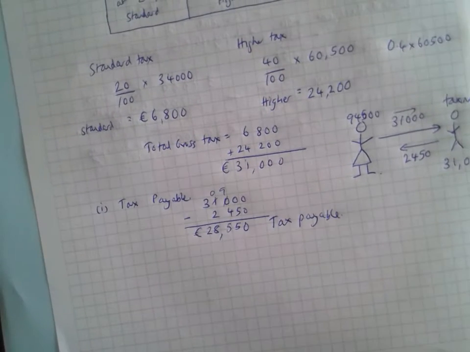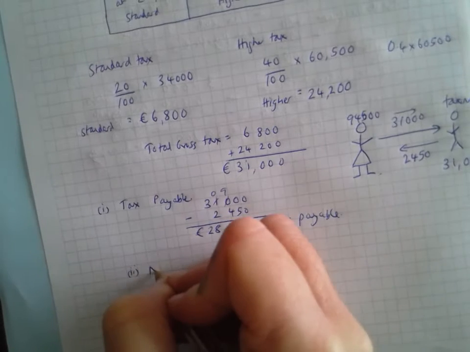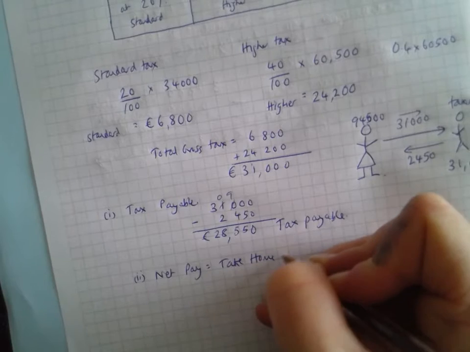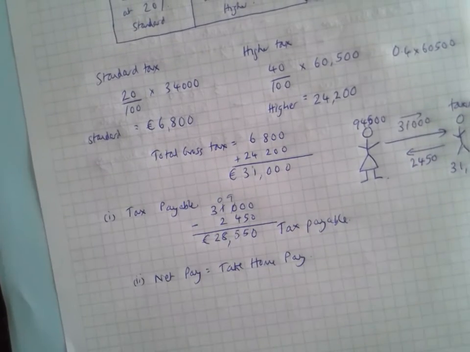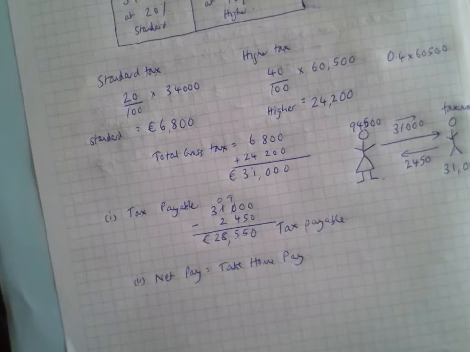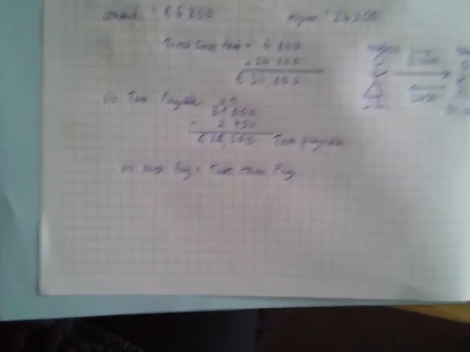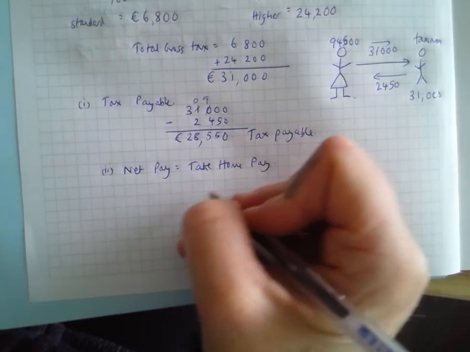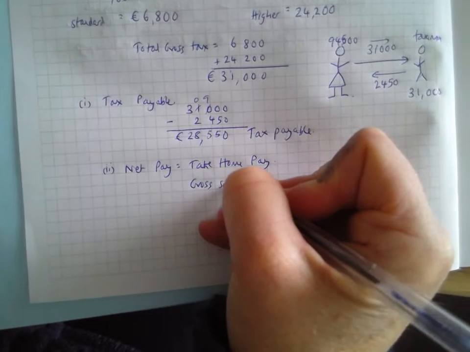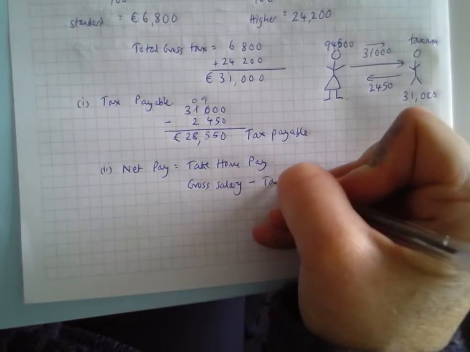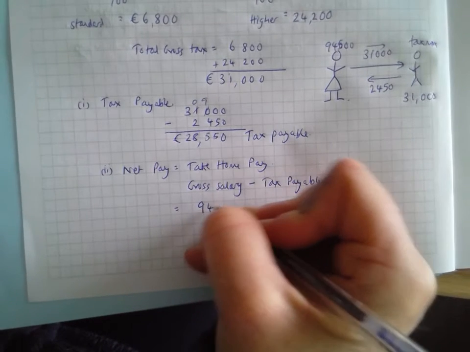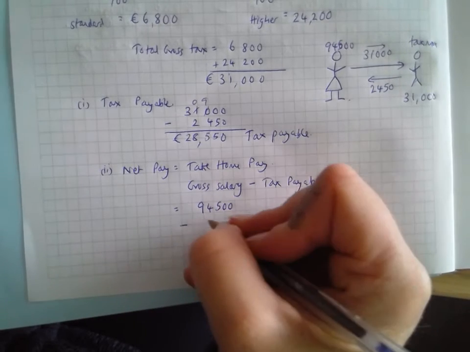And her net pay then is your take-home pay. So net pay means what's left to you after you've paid your tax and the tax credit's been dealt with and you've paid any other charges. So her net pay is going to be her gross salary minus her tax payable, which is 94,500 minus 28,550.